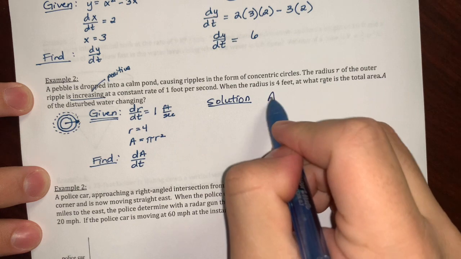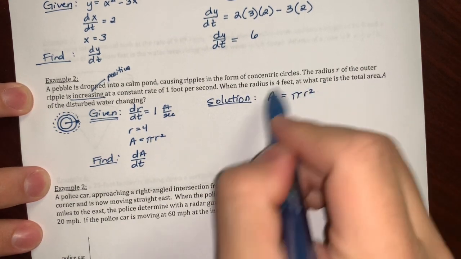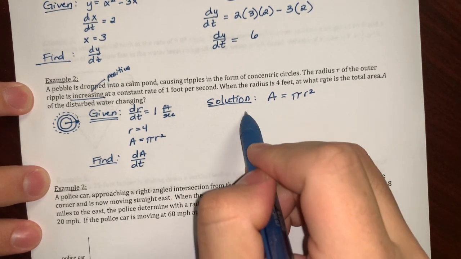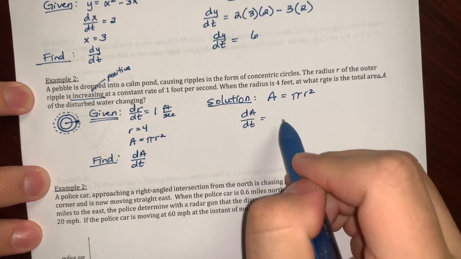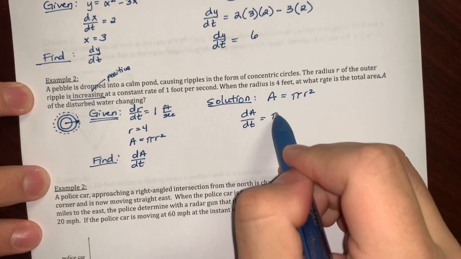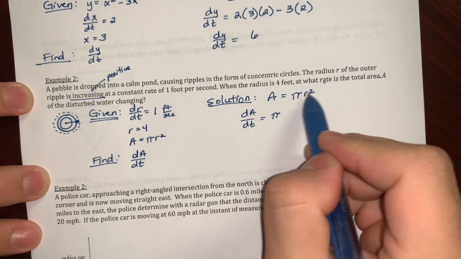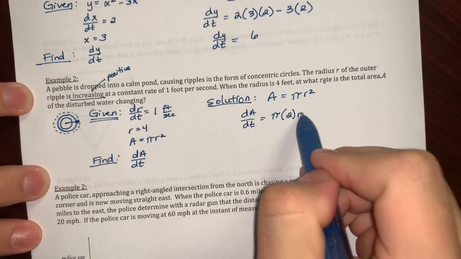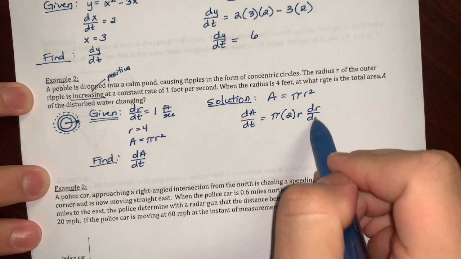We have A is equal to pi r squared. So we've got to differentiate our formula. When I differentiate A, the derivative of A is just going to be 1 times dA over dt, is equal to, and pi is just a constant, so I'm going to leave the constant there. And then we bring the 2 to the front, because it's a power rule. So times 2r. And we took the derivative of r, so it's going to be dr over dt.